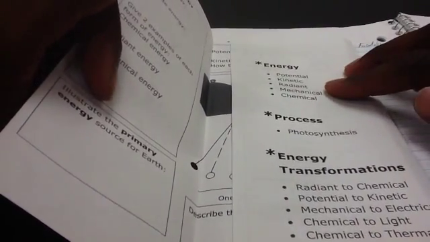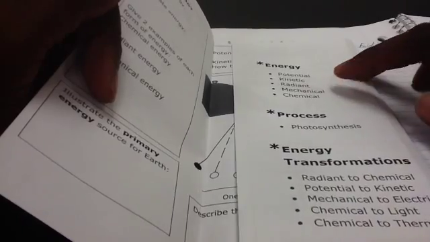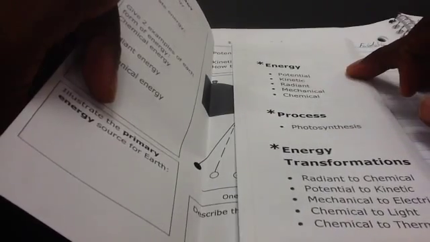Alright, I wouldn't recommend that we glue it in just yet because it'll be hard to write on it if you start to glue it in now. Alright, first let's look at the different types of energies. You have potential energy, and we'll learn about each one of them later. You have your kinetic energy, you have your radiant energy, mechanical energy, and you also have your chemical energy.